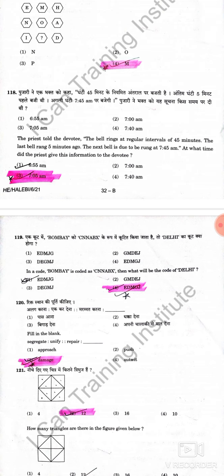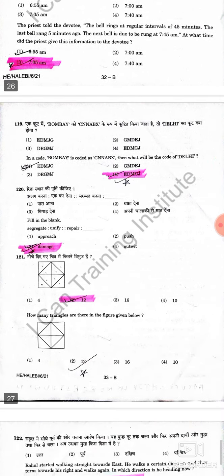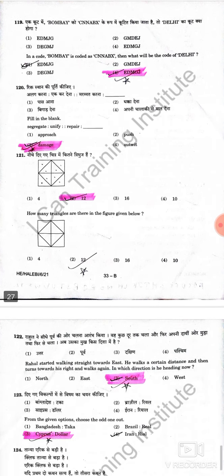Question number 119. In a code, Bombay is coded as CNNABX. Then what will be the code of Delhi? And the answer is option number 4. Question number 120. Fill the blank. Cigarette, unify, repair, dash dash, and the answer is option number 3. Question number 121. How many triangles are in the figure given below? And the answer is option number 2.